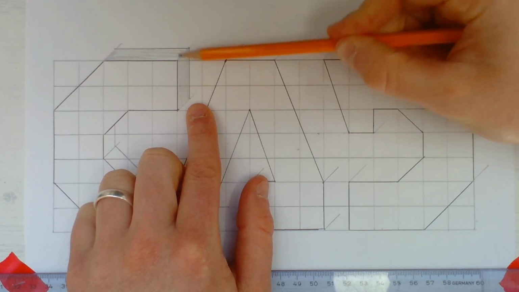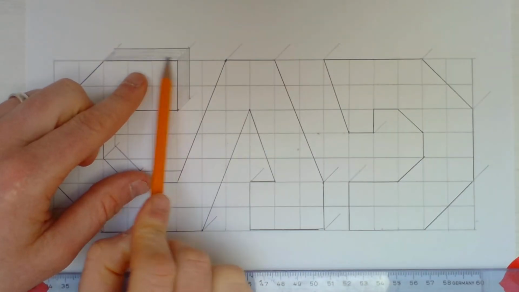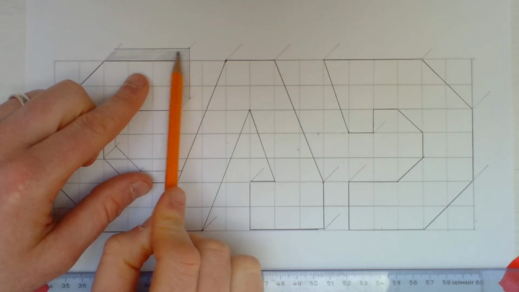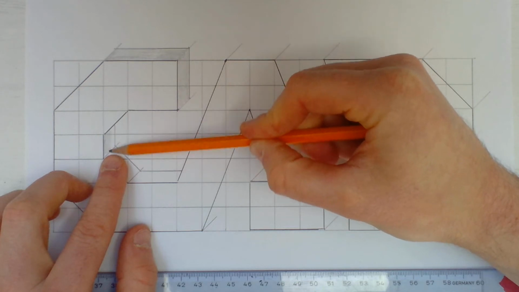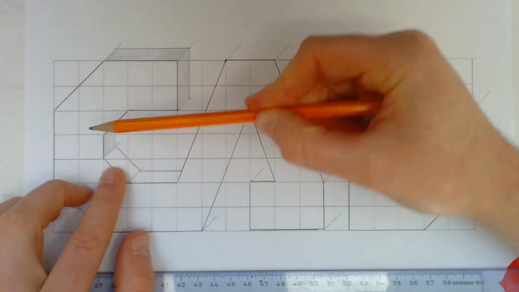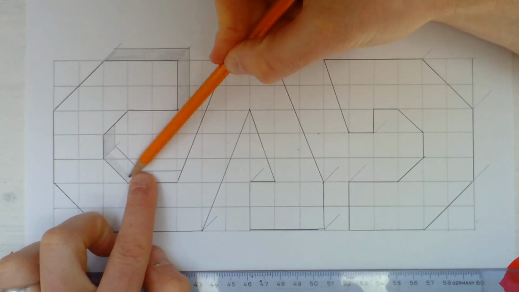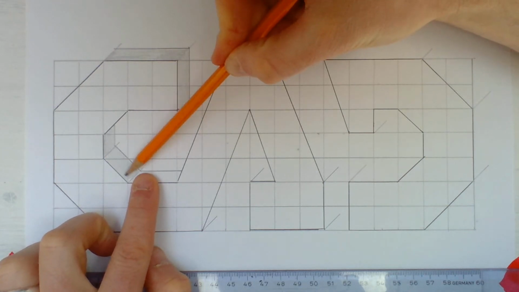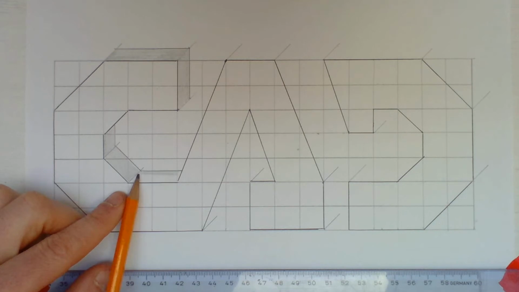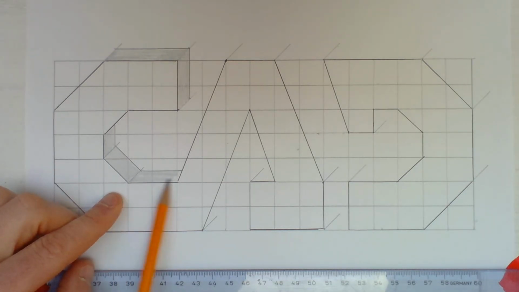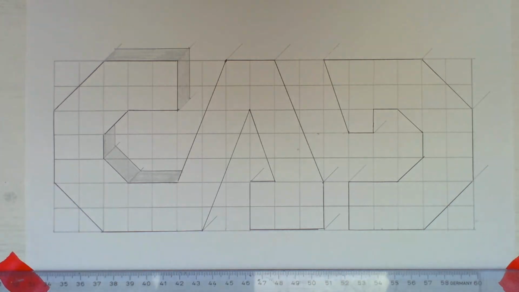You can use coloring pencils for this if you want to give it a bit of color. That's my C completed.